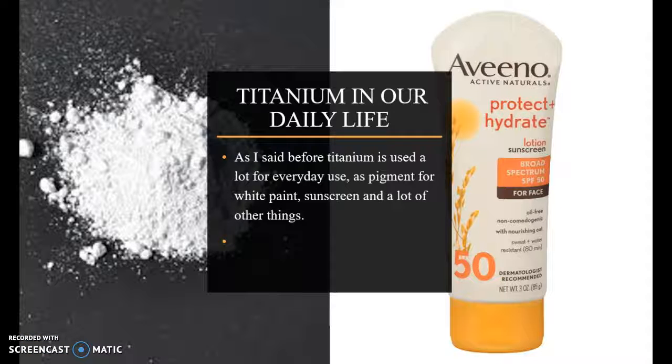And titanium in our daily life is used for a lot of things. As I said before, titanium is used for the white pigment in sunscreen and a lot of other things. So that's it.